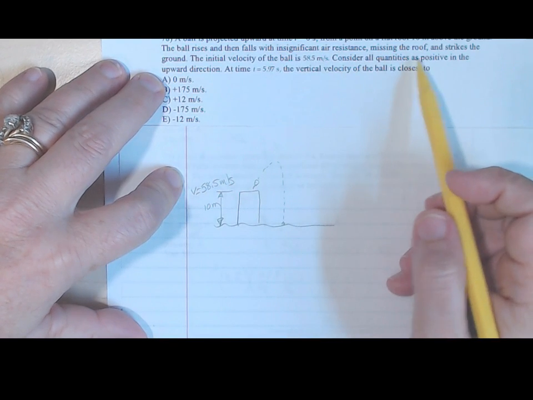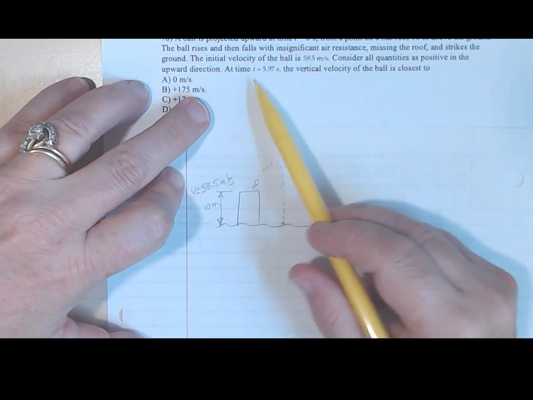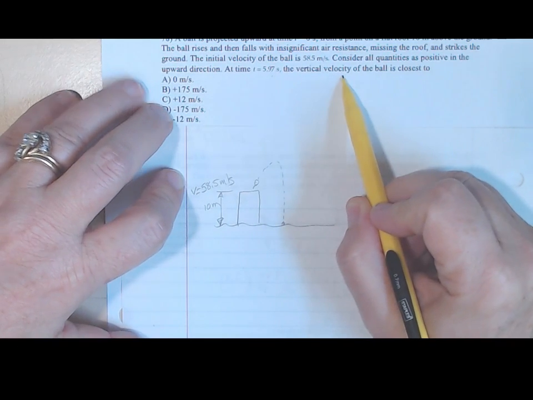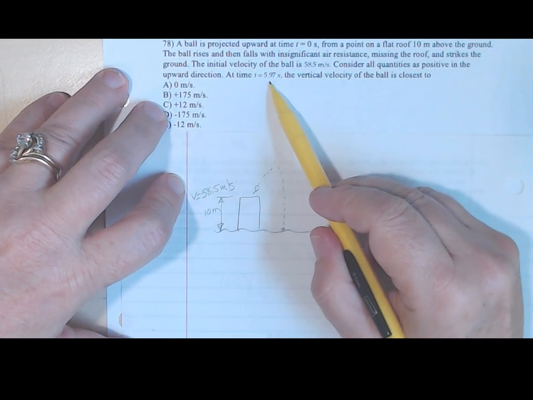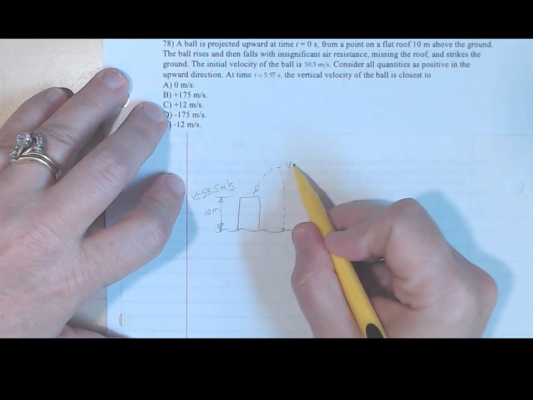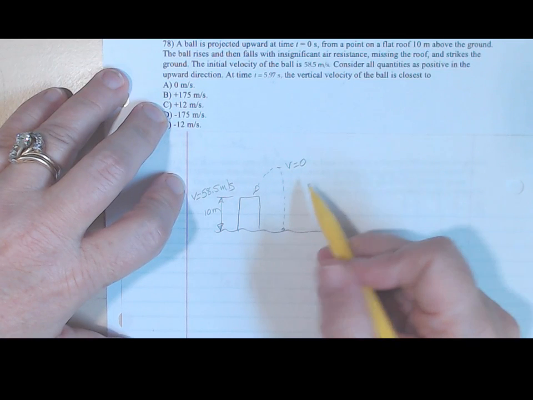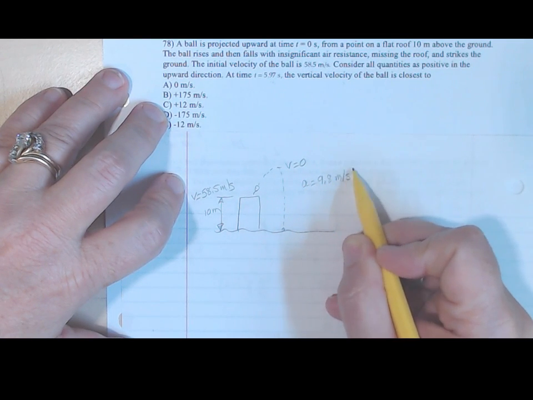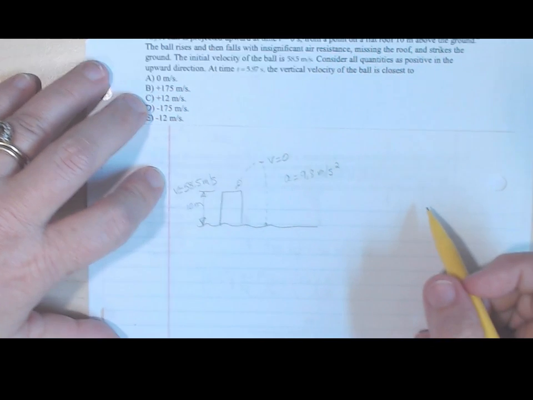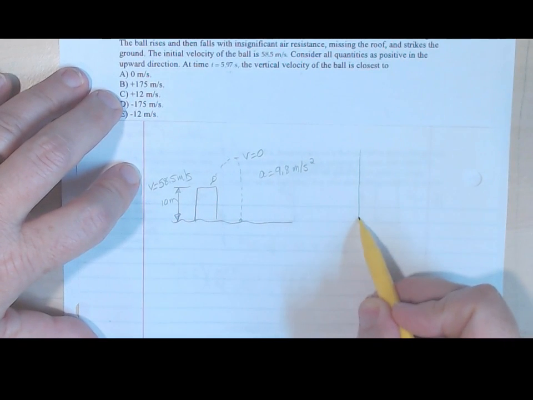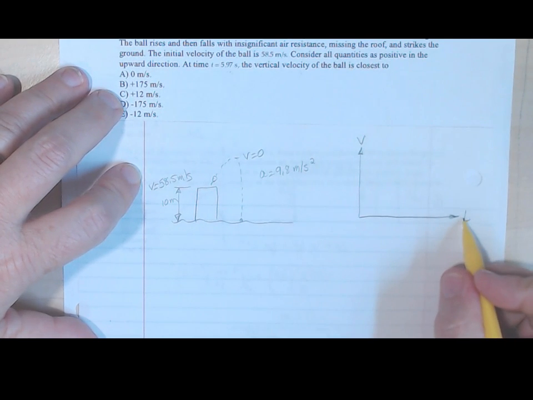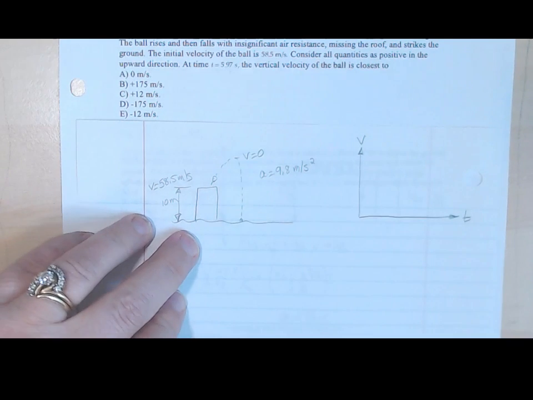What else do I know? Time, oh, okay, at a particular time they want me to find the velocity. Do I know anything else here? Well, I know velocity here equals 0. I know acceleration equals 9.8 meters per second squared because it's a free fall problem. So let's go ahead and draw our velocity time curve.